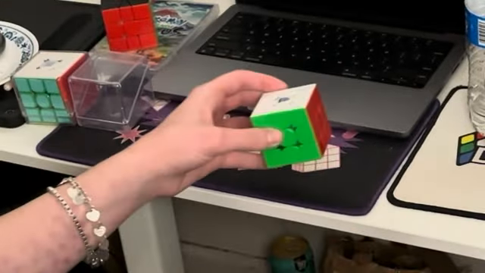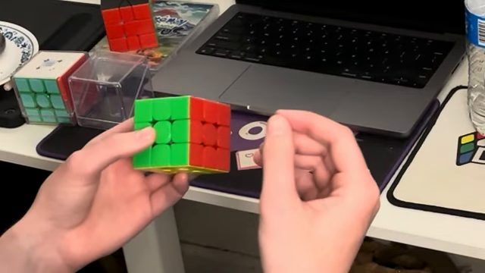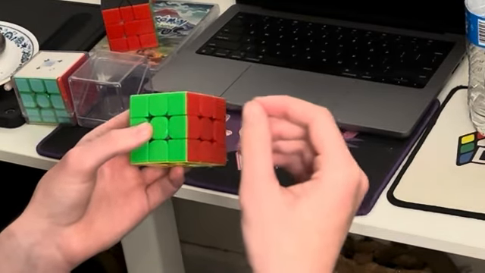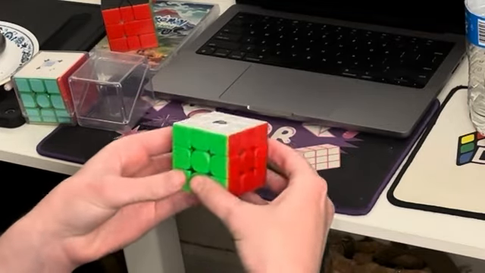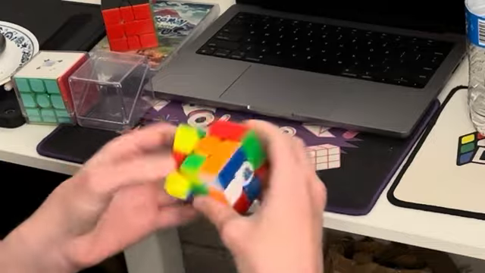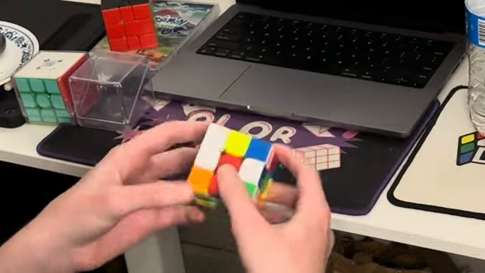All right, I figured I would just have a little idea about deducing, because using deducing helps you cut down on rotations, since you won't have to rotate to search for pieces. So here, hopefully I can just do this through a scramble. Oh, let's see what we got.